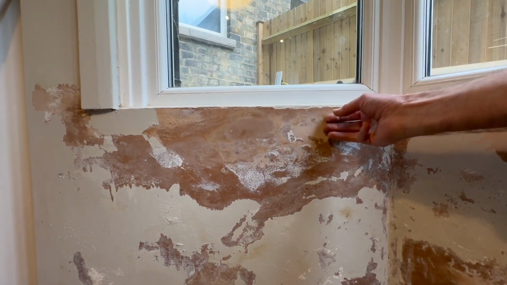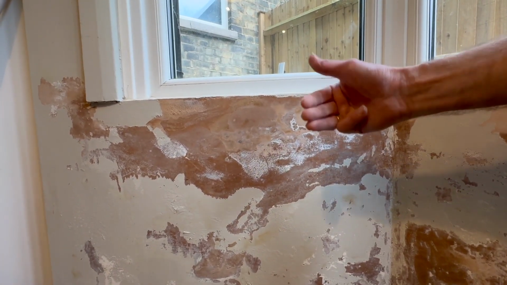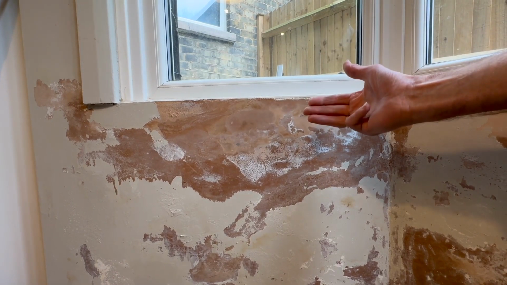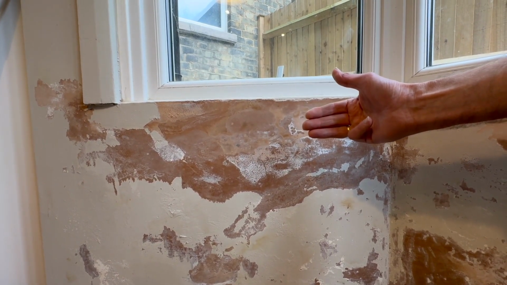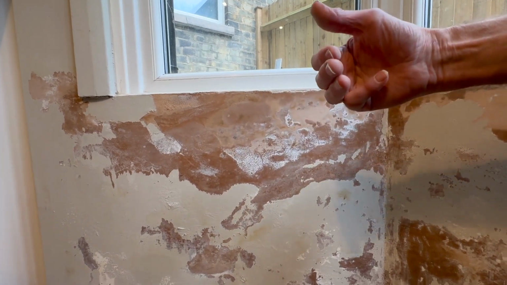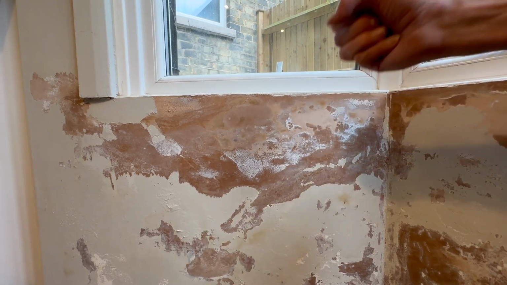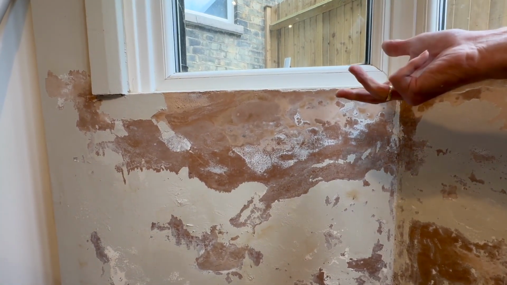But if this is removed and replaced with essentially impermeable tanking material, it stops the water coming through, but it also stops it being absorbed into the wall, and it stops what's called the wall's breathability.